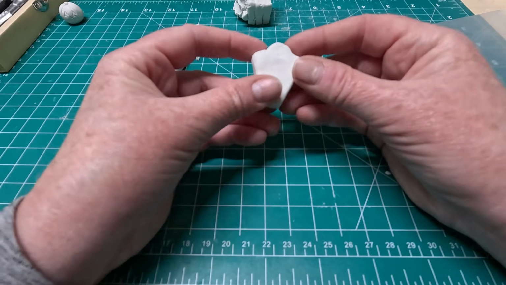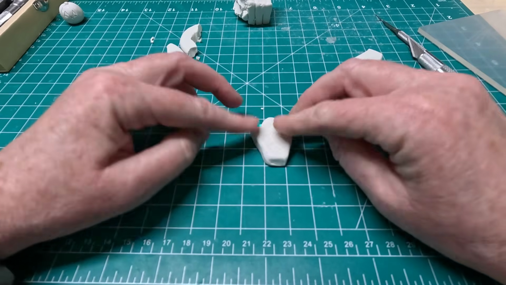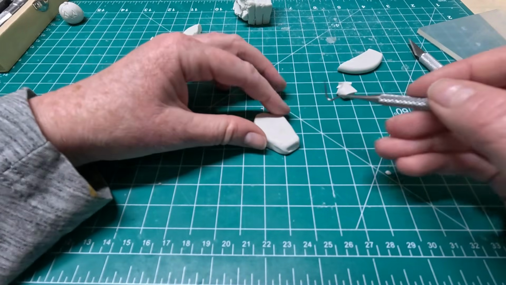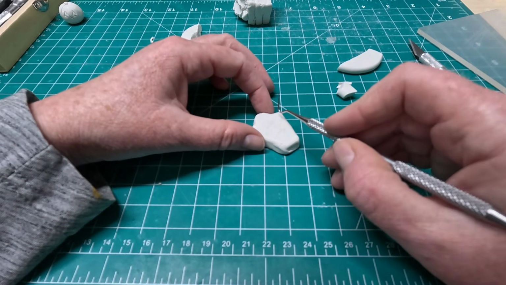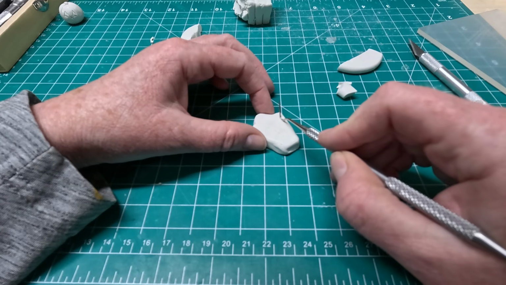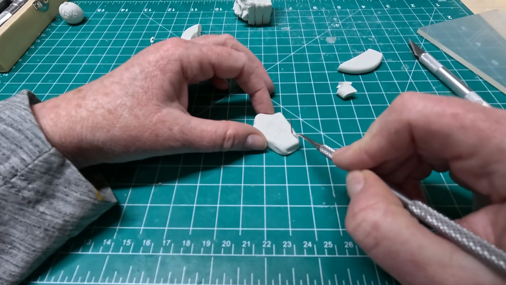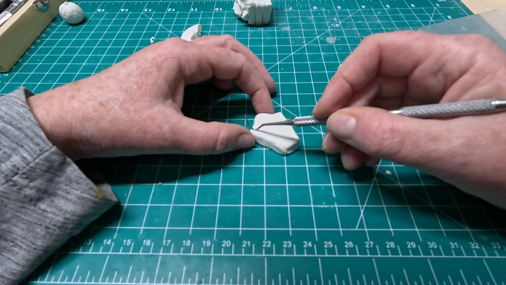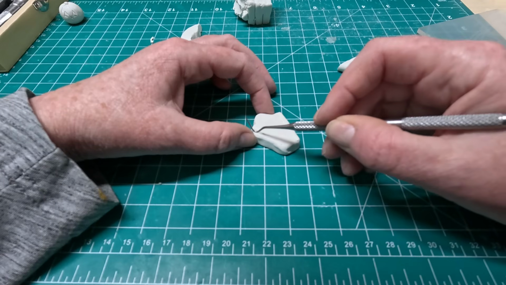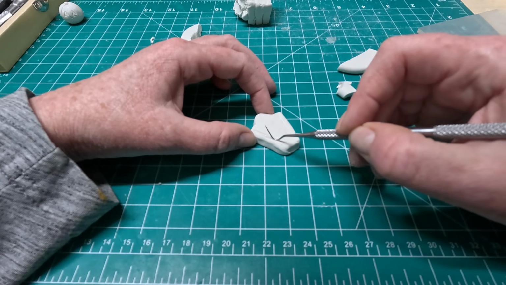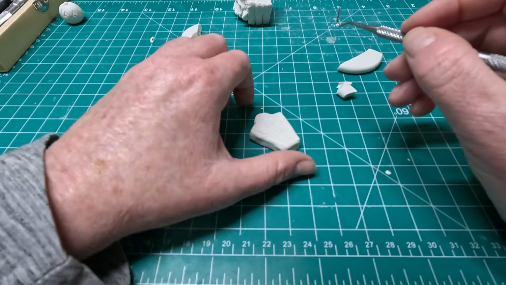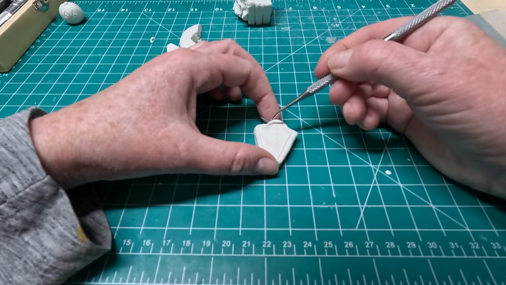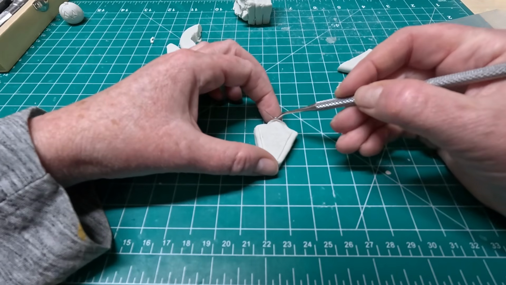Now, to make this a little bit more interesting, I can go in and right around the edge, I could just sort of press in like a little border. So I'm going to press in a little border just around the edges. Give it a little bit more interest. I'll come in and I'll press in a border right up here.